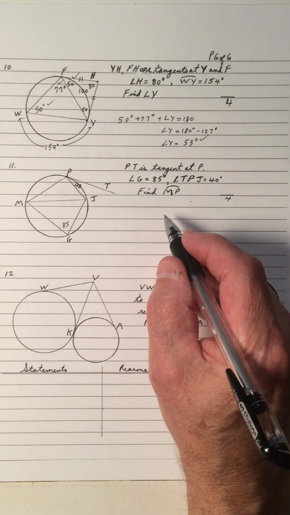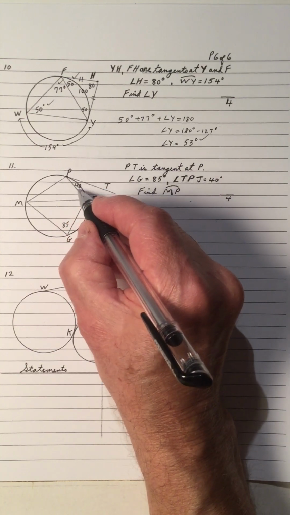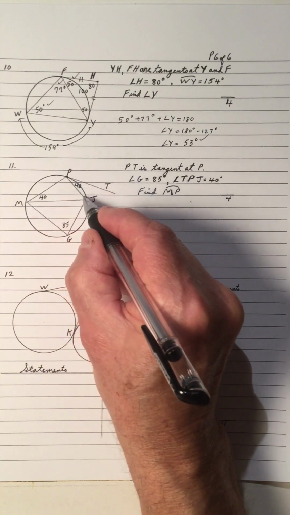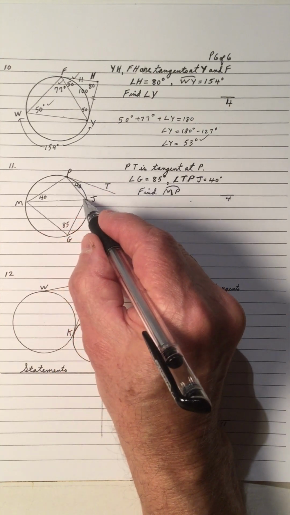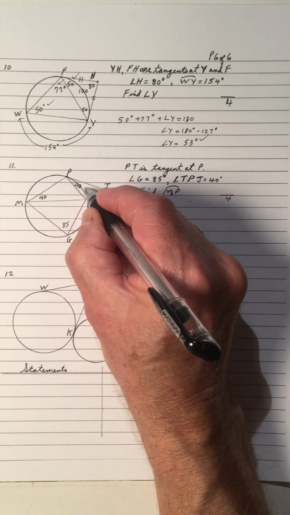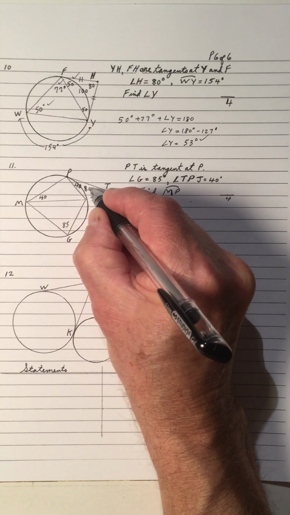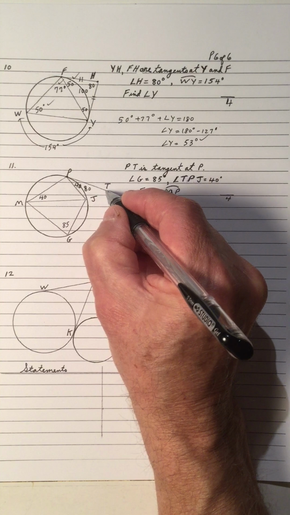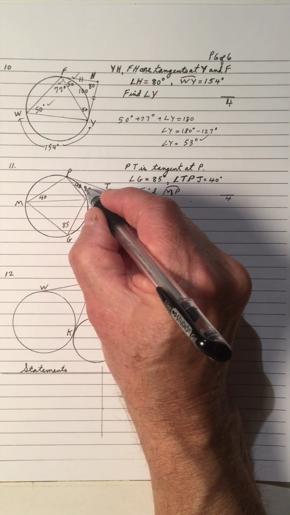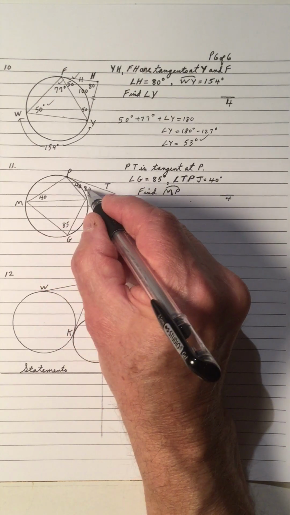Okay, let's see. Well, we have a tangent and a chord. So this angle here is equal to this inscribed angle subtended by this chord right here, PJ. If this angle is 40, this arc PJ is 80. The angle formed by the tangent and a chord is equal to half the arc, so this arc is 80. And if that's 80, this angle here, 40, is half this arc of 80.